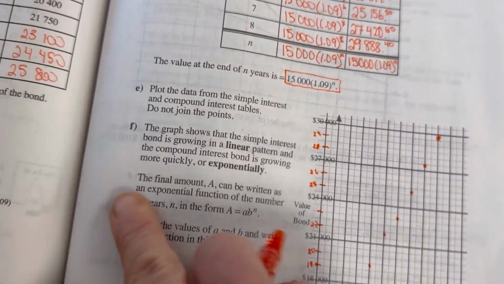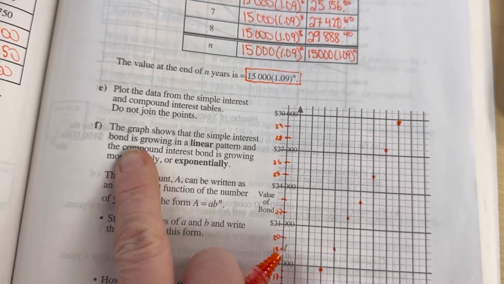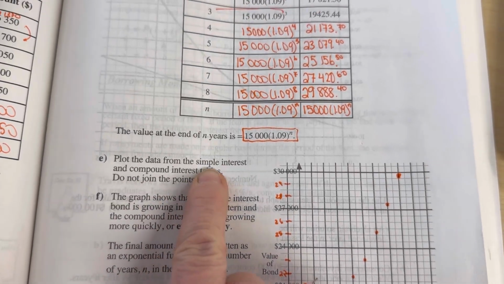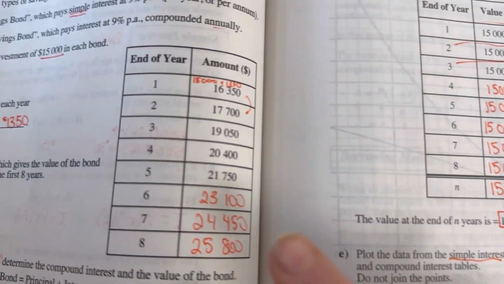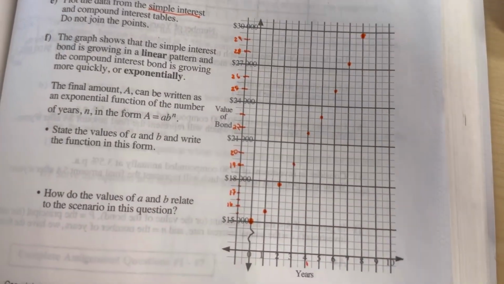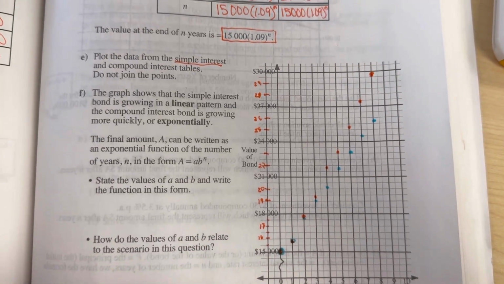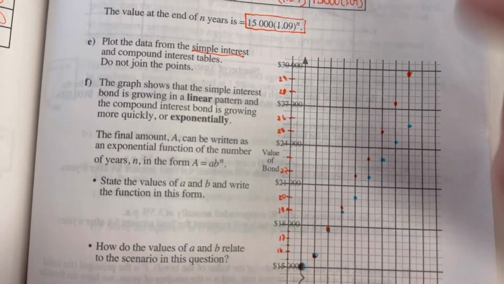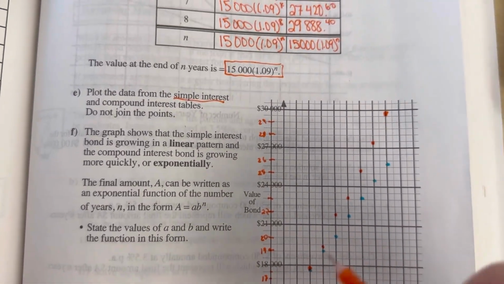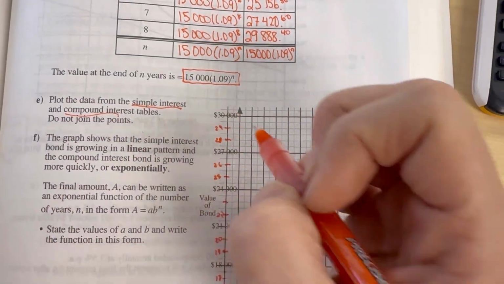Okay. So the graph shows the simple interest bond is growing in, sorry, I didn't do the simple interest. Let's do the simple interest ones here. We have to do these ones here. I'm going to go get a different color pen to do them right here. Okay, so there in my blue, that's my simple interest done right there. So simple interest, compound interest.